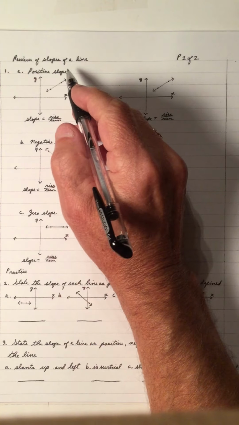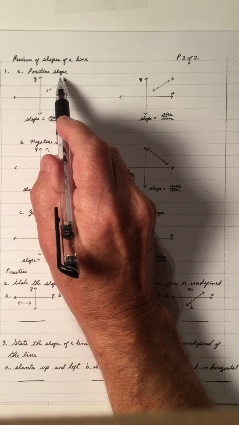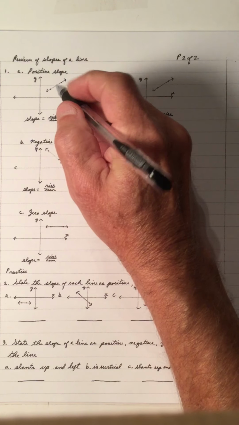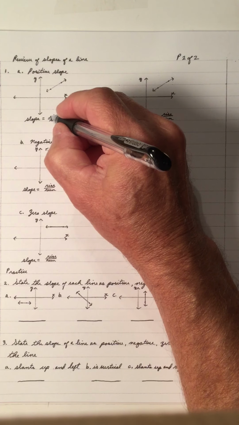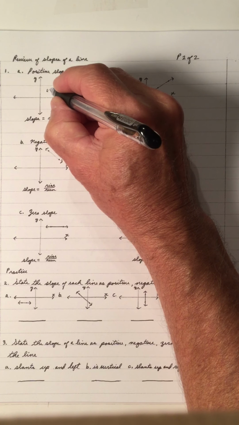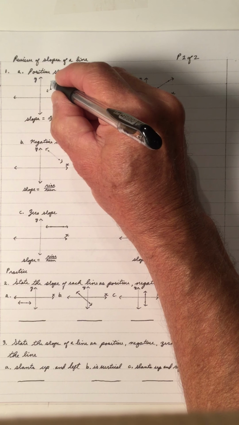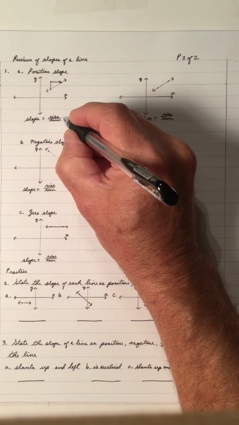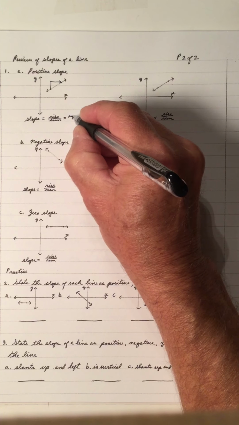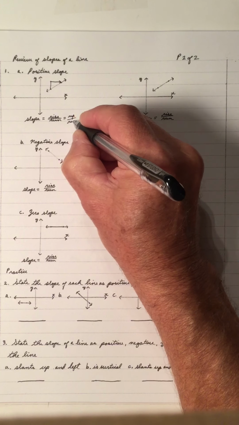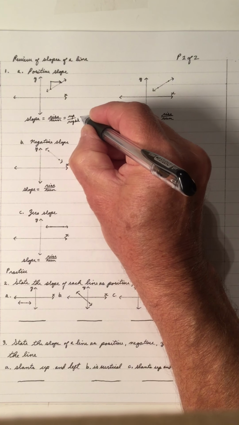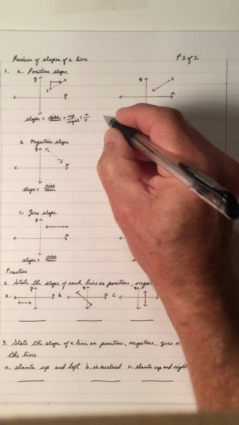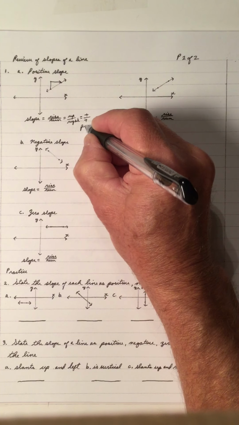Review of the slope of a line. A line can have a positive slope. There's one possibility, and if it does, let's check the slope. Slope is rise over run. We can leave the lower point and go up, and then we can go to the right to get to the next point. So the rise is up and to the right. Going up is positive, and going to the right is positive, so we have a positive slope.